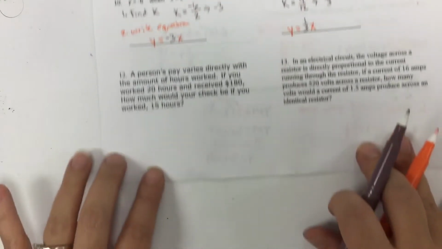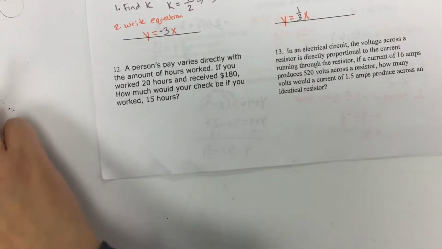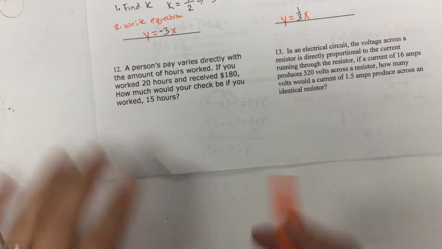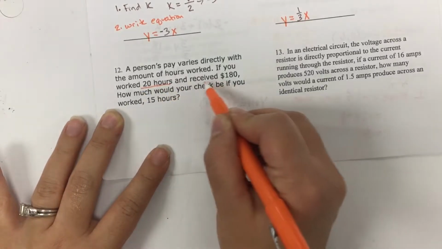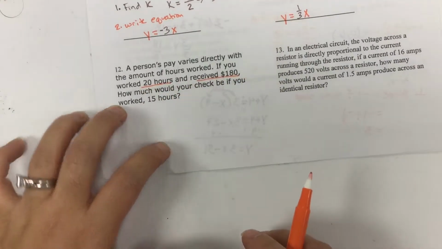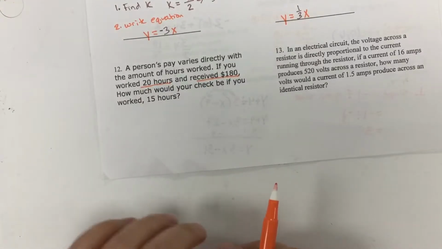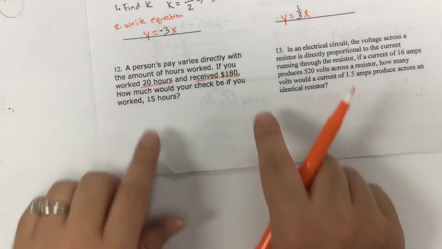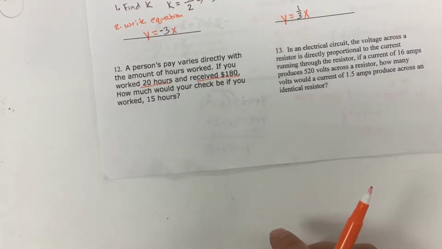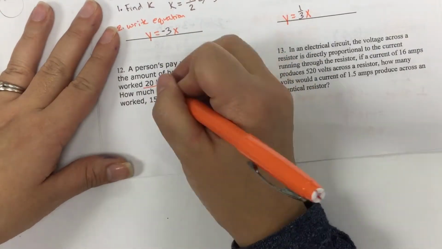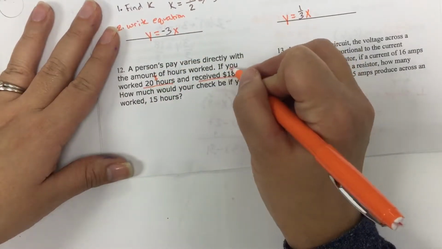Okay, now we take a look at the word problems. So here it tells us a person's pay varies directly with the amount of hours worked. If you worked 20 hours and received $180, so this right here is important, how much would your check be if you worked 15 hours? So now, not only are we going to have to find our constant and write an equation, but then use that equation to go back and find a missing value. So here, this is my x, this is my y.